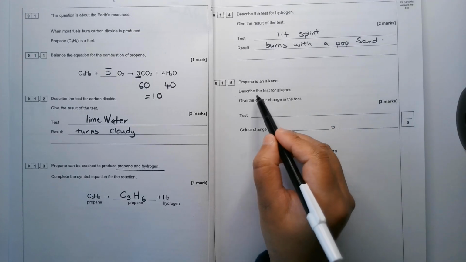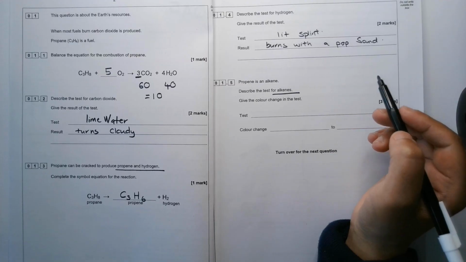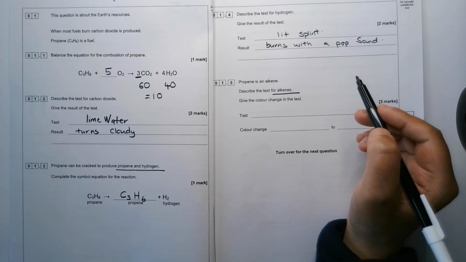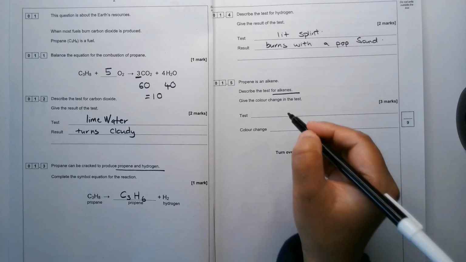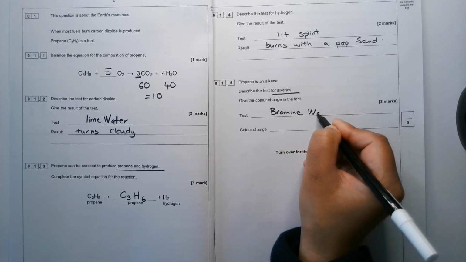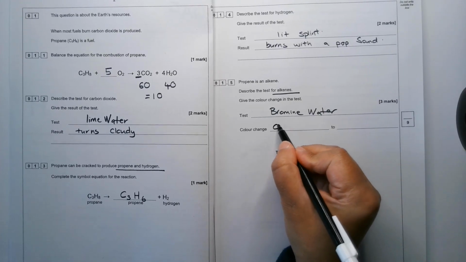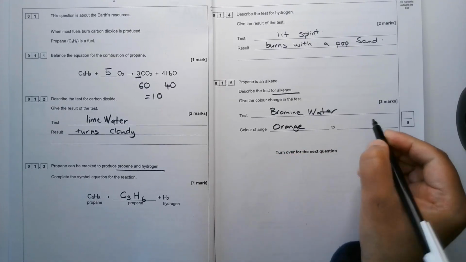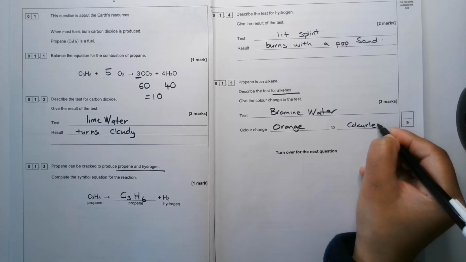Propene is an alkene. Describe the test for alkenes. Give the color change. So, testing for alkenes, you should know that it's bromine water. Color change, so the initial color of bromine water is orange, and if an alkene is present, it will go colorless.